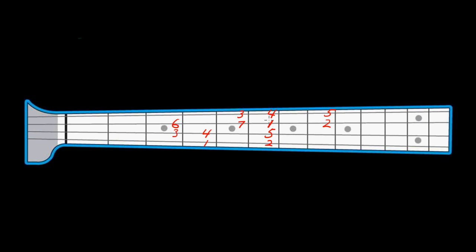So this anchor point, number 1, allows you to find numbers over here on the fretboard and down here on the fretboard. So if that's something that's new for you and you don't really understand it, go back and review the other videos that deal with octaves before you try this lesson.